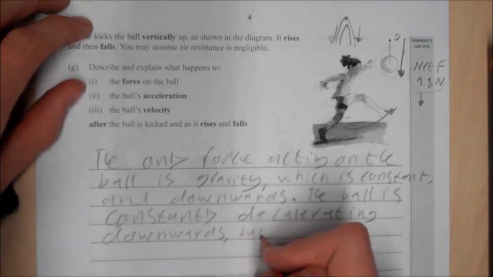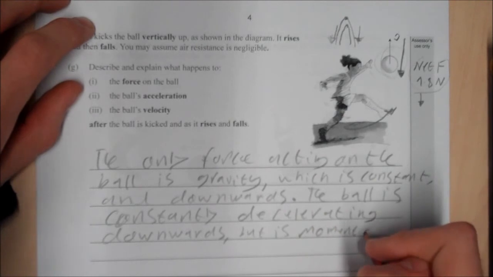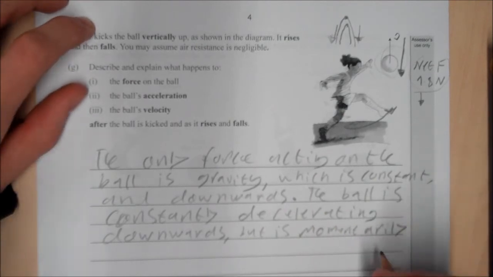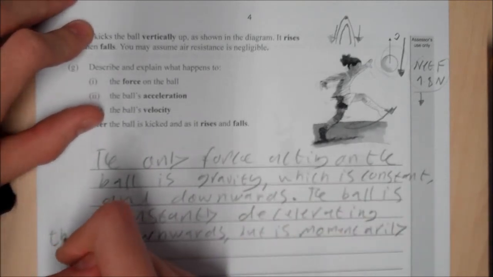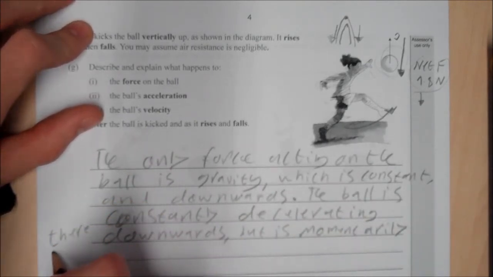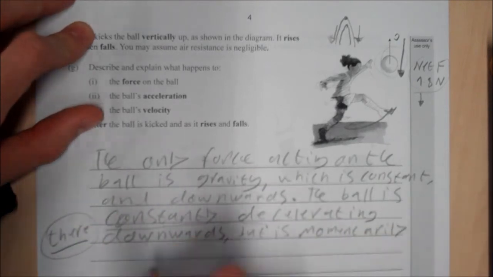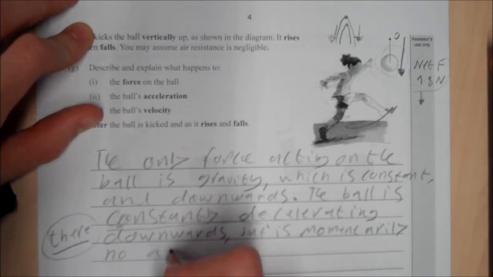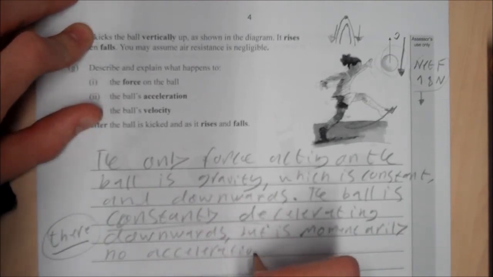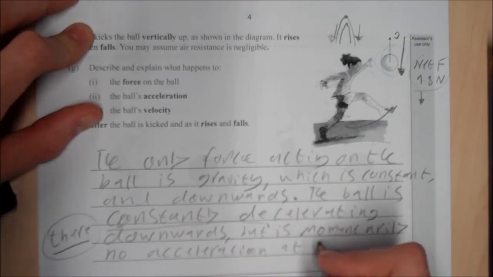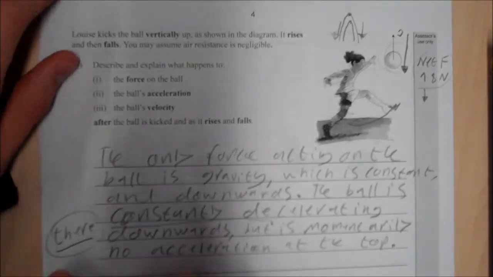but there is momentarily no acceleration at the top, I guess we can just say that.